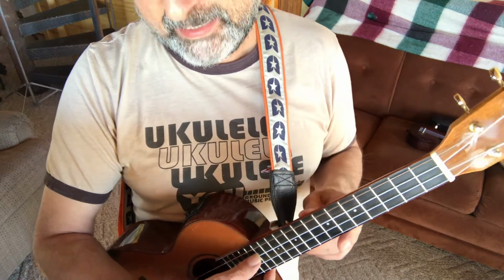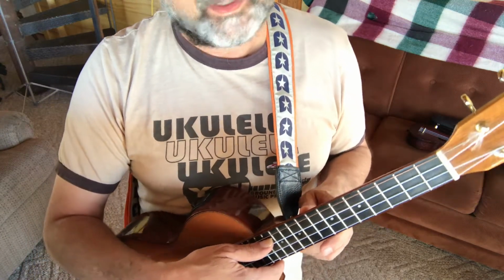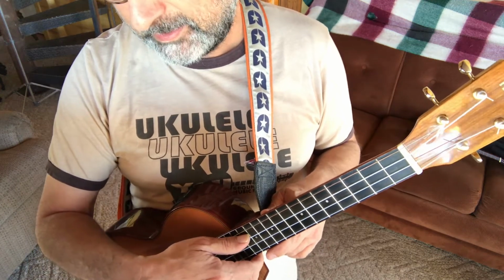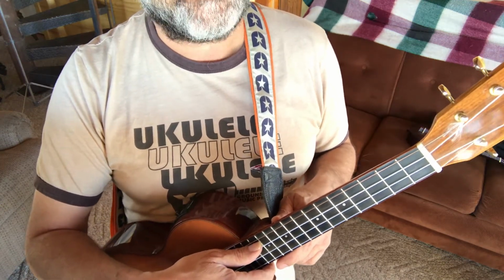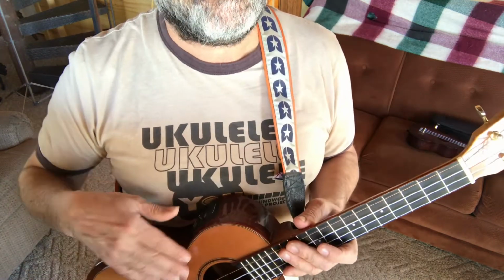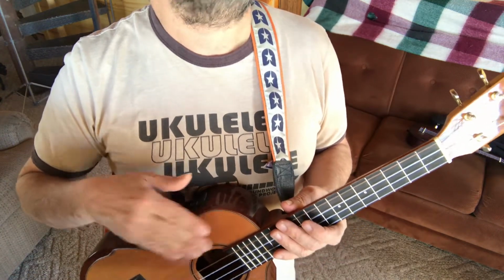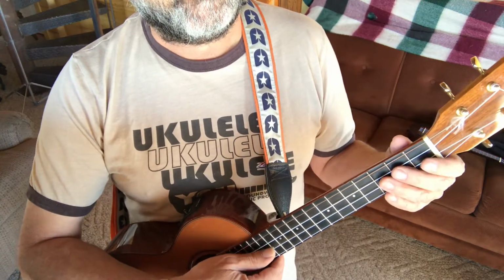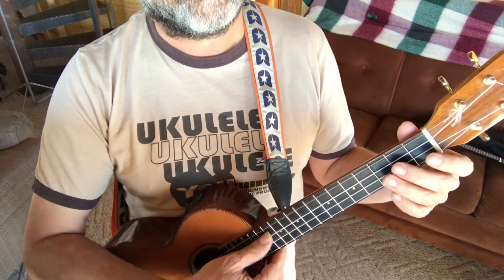And Roman numeral 8 of exercise 2 on page 14, lesson 8 of the C scale, goes like this. Ba, ba, ba, ba, ba, ba, ba, ba, ba, ba, ba, ba. So see if you can play that along with me. 1, 2, 3, 4.